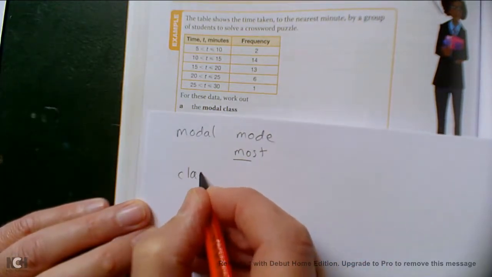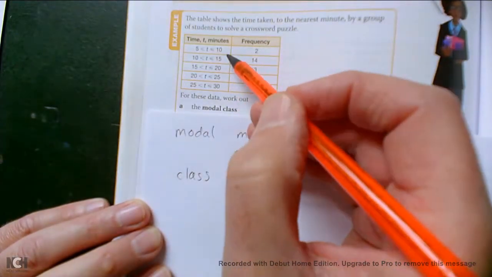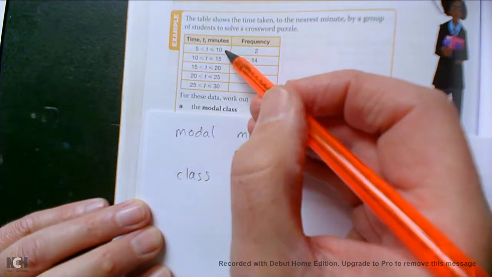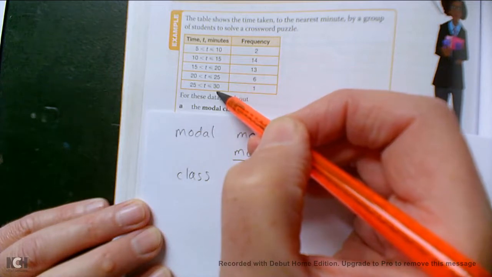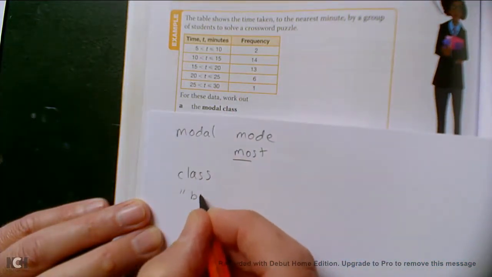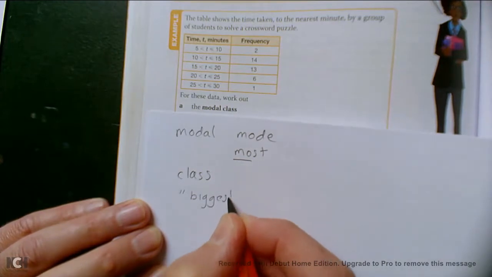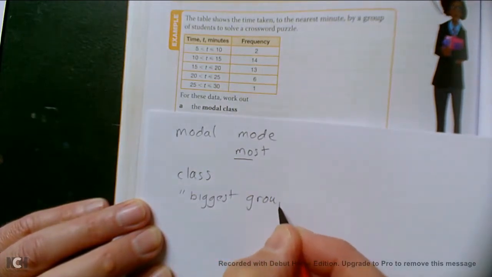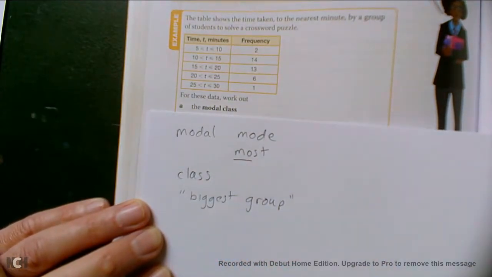Class are these here. These are the classes. So the modal class, you could say, is colloquially the biggest group. So if I reframed modal class, I could call it the biggest group.